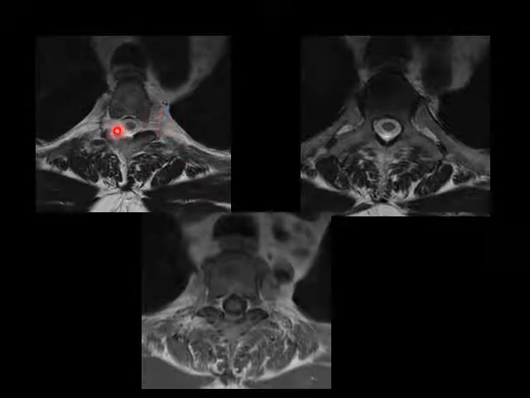In the axial view, this is the thecal sac, this is the spinal cord surrounded by CSF, and the nerves exit transversely at the level of the foramen and go outside. Okay, no need to pass through the lateral recess. So don't use the term lateral recess when describing a disc in the dorsal and cervical region, just foramina.